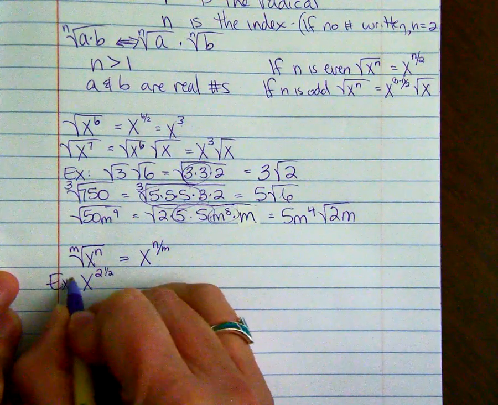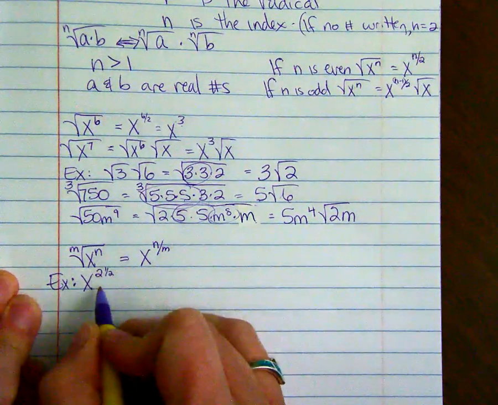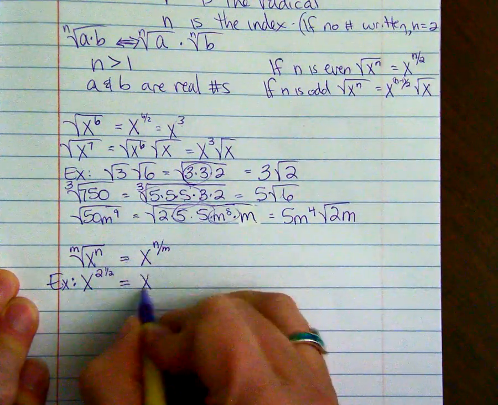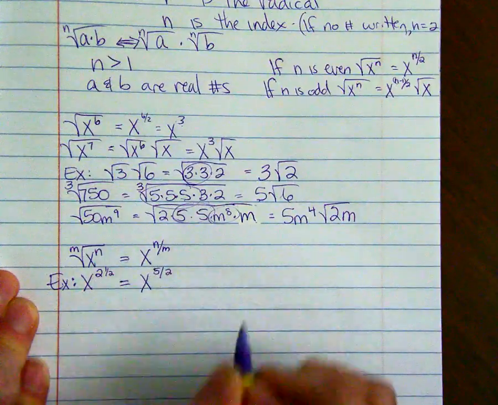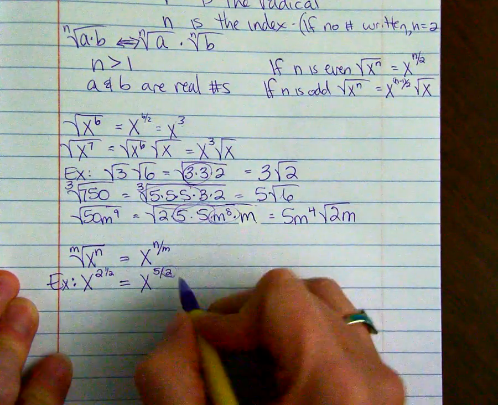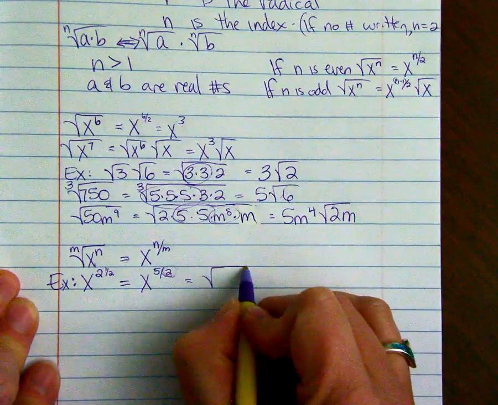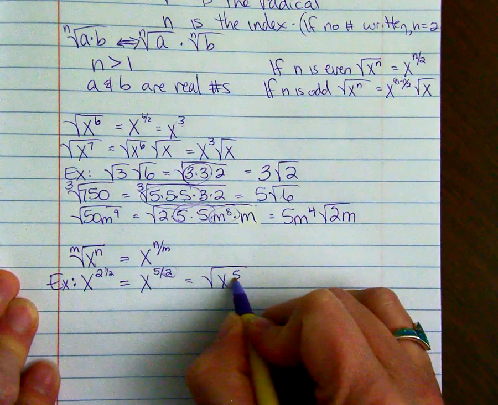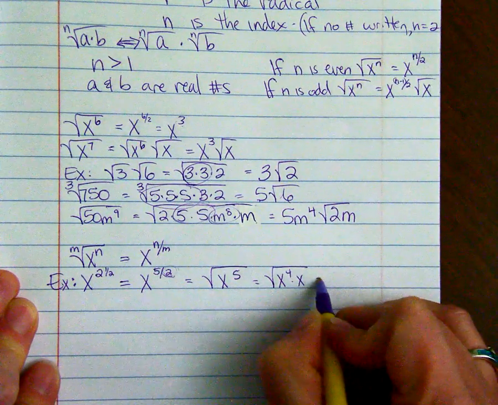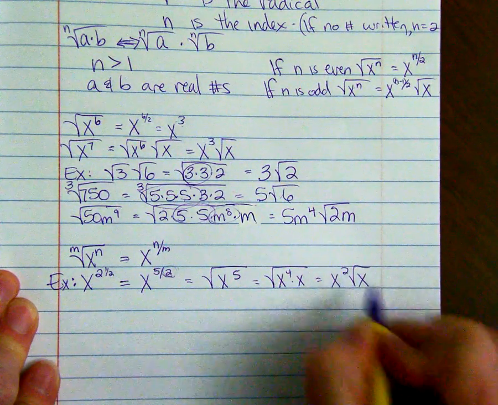I'm going to write 2.5 as an improper fraction, so it's x to the 5 halves. Remember that the m is the index, so the 2 is my index. So I have the square root of x to the 5th, which is the same thing as the square root of x to the 4th times x, or x squared root x.